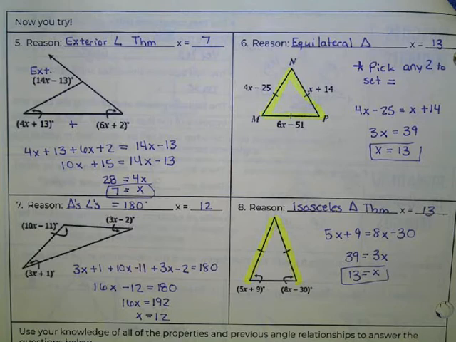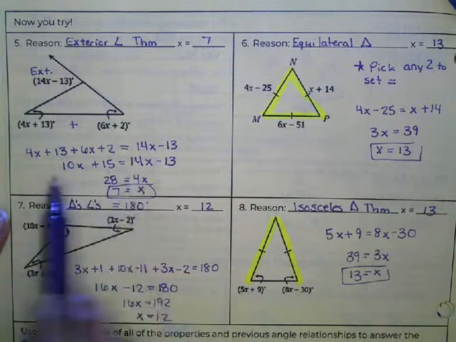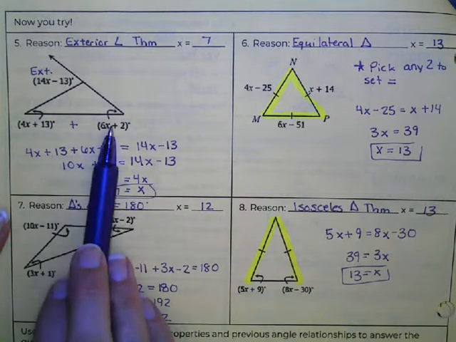Okay, hopefully you had a chance to go back and do the "now you try" problems. I'm just going to leave these up here for a quick second so you can check them. This angle was on the exterior, so I used the exterior angle theorem. So these two add up to the one on the outside.